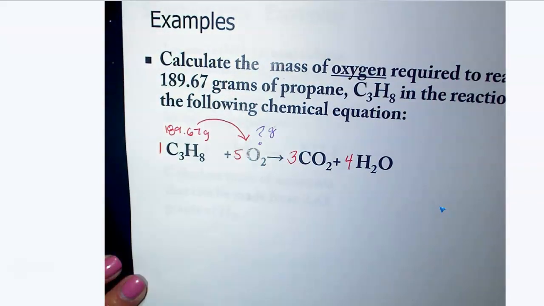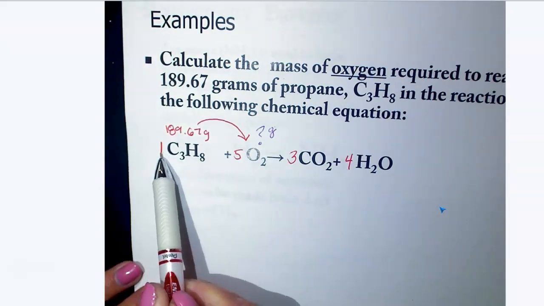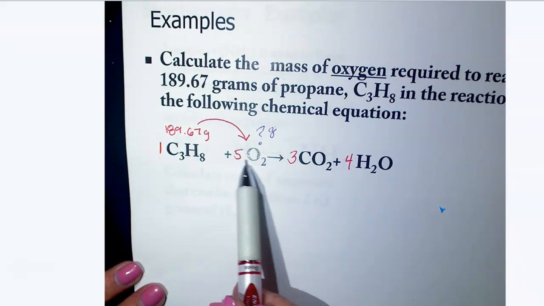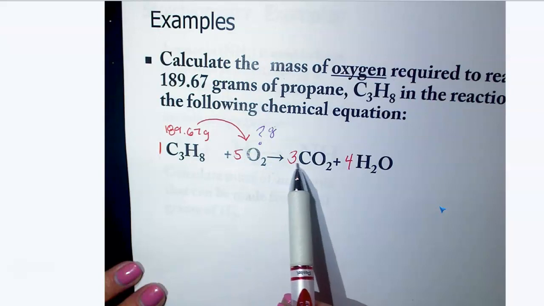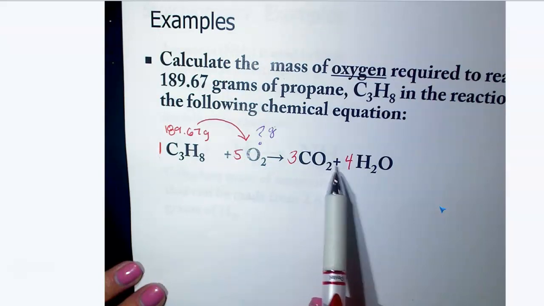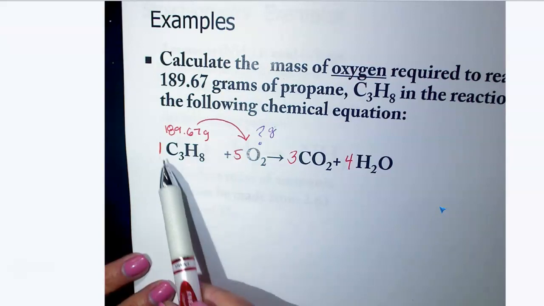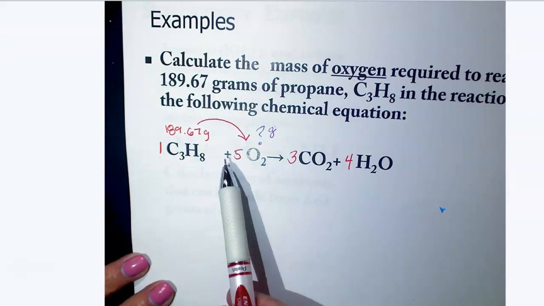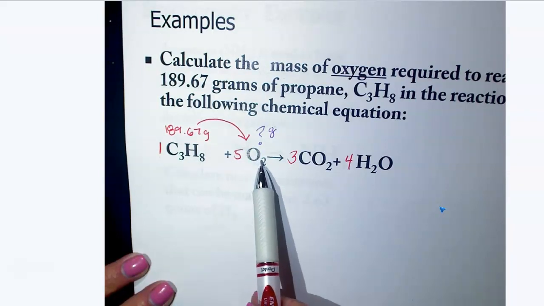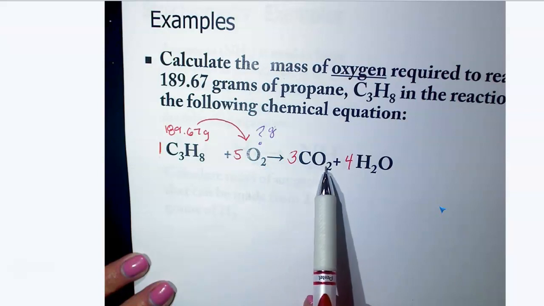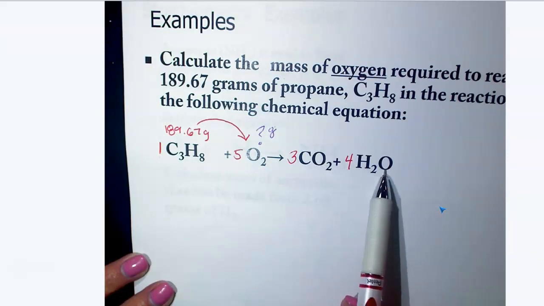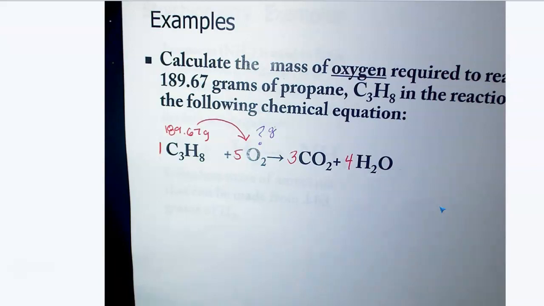We don't normally, but just so you guys know, these coefficients are called mole ratios. So I would need 1 mole of propane to react with 5 moles of oxygen to produce 3 moles of carbon dioxide and 4 moles of water. That's one way to read it. That's why we call the coefficients mole ratios. You could also read it like this. You need 1 molecule of propane to react with 5 molecules of oxygen to produce 3 molecules of carbon dioxide and 4 molecules of water. You can read it either way. Either way is correct, okay?